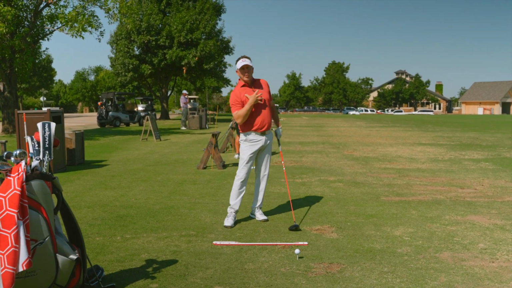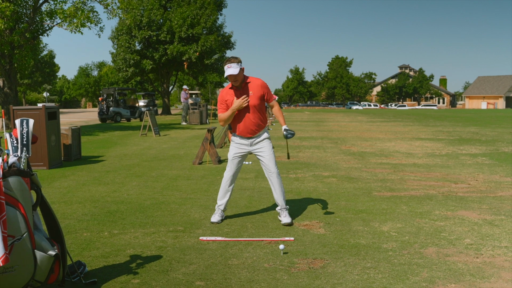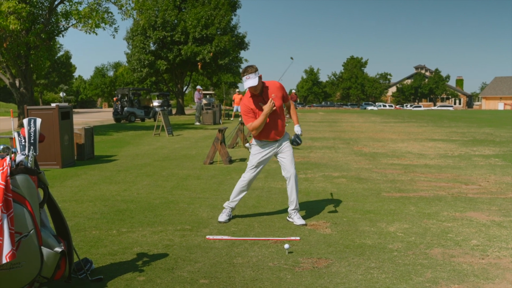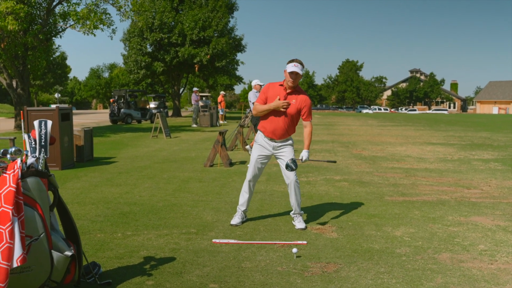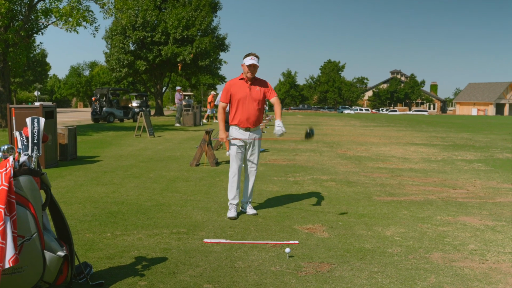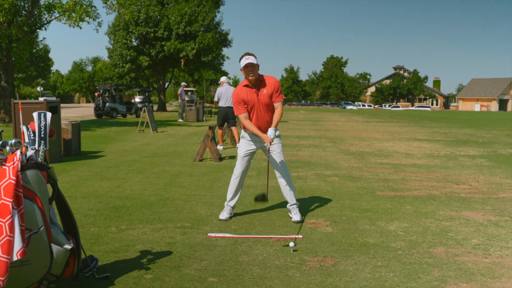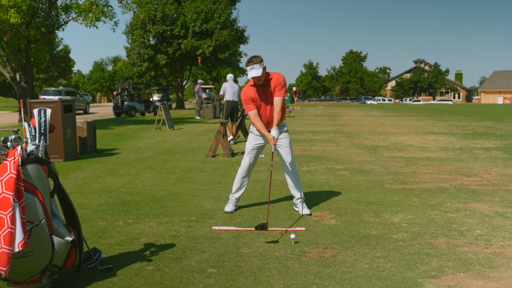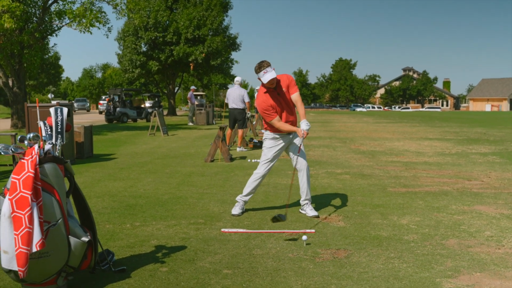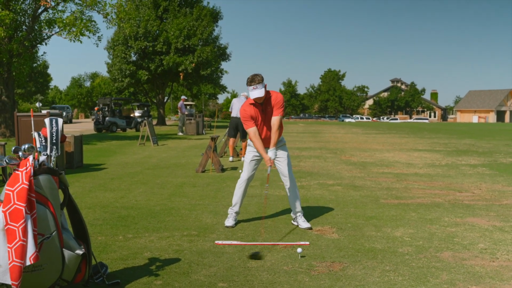So you must get torso position, and side bend is a part of that, right? Side bend allows you to open. If you go this way, you can't rotate the torso open. So let me just hit a ball here, and I'm going to go 60% speed, and I just want you to see how the torso is opening up as I square the face.